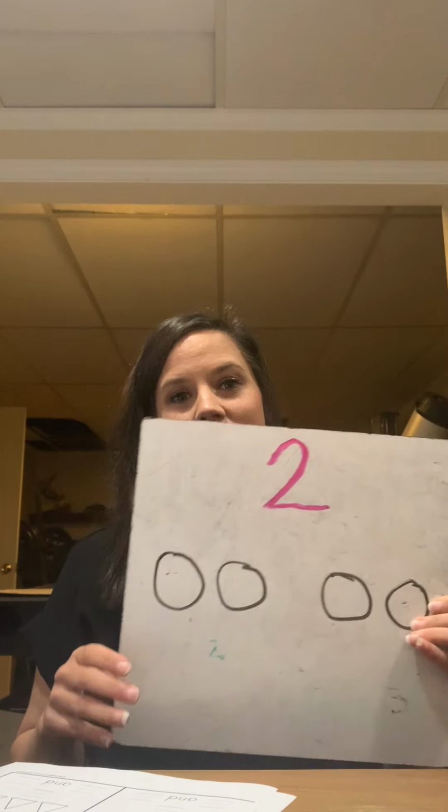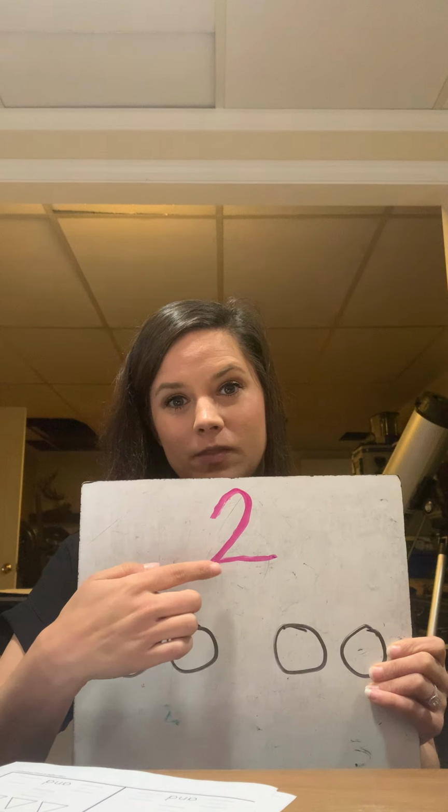We have been working on addition and subtraction, but right now we are going to work on decomposing numbers. And what that means is how many ways can we make a number? So let's get started. So we've got the number 2. What is something that makes 2?